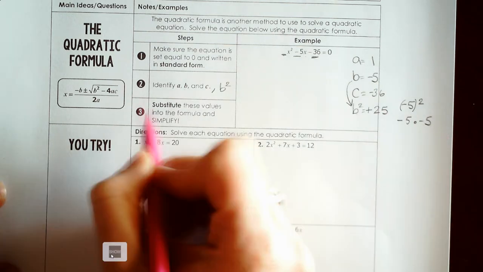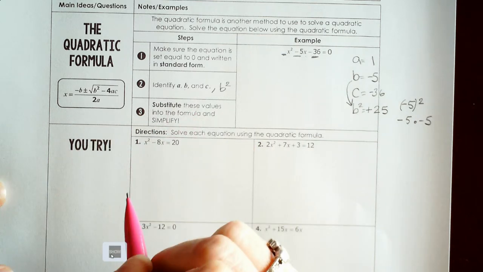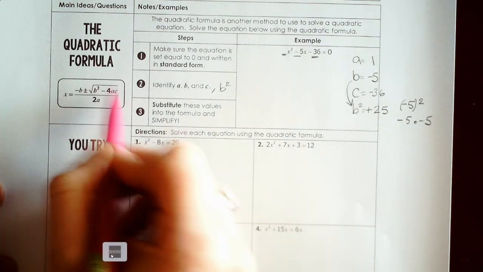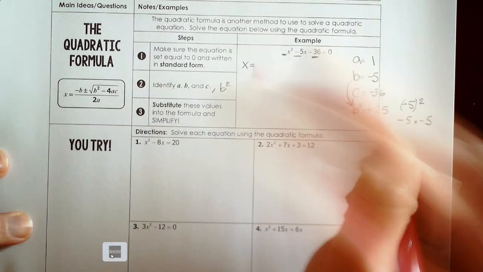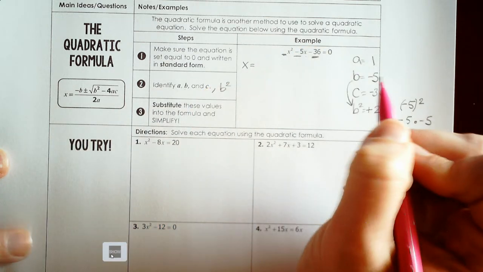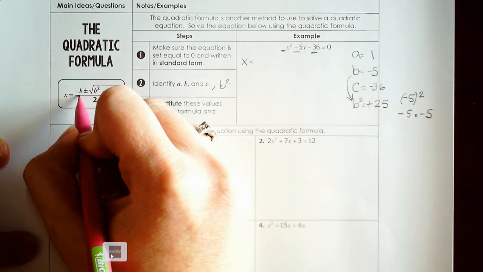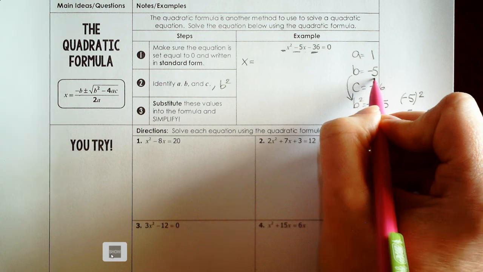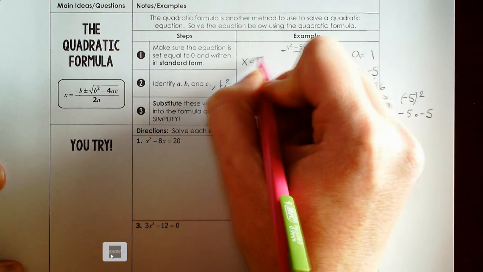All right, next step is to substitute these values into the formula and simplify. Sounds pretty easy, but this is where it gets a little tricky. Here's your formula off to the side. All right, so it starts x equals, because we're trying to figure out where it crosses the x-axis, -b, so the opposite of this. A negative -5, or the opposite of -5 would be +5.